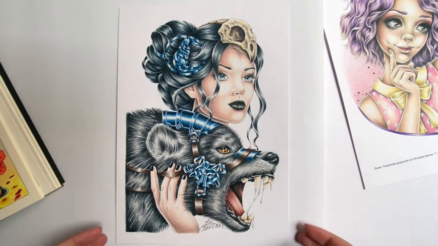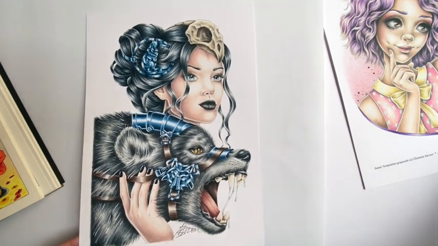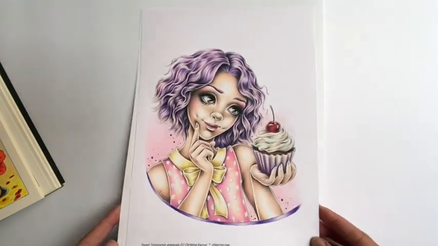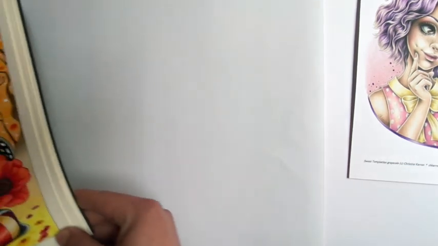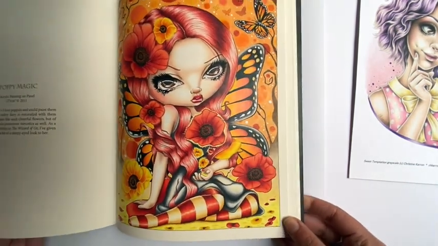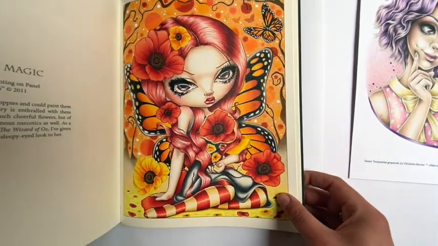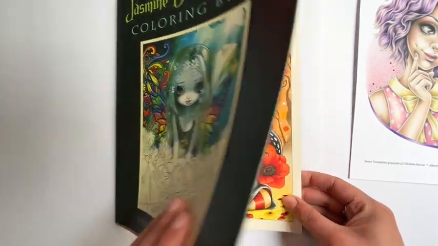So that gives you a bit of an idea on those 2 PDFs. But of course, these 2 PDFs are just quite simple portraits. What happens when you have a busier colouring page? I have this page. This is the first Jasmine Becker Griffith I ever cut. It's called Poppy Magic. It's from her first book. This one.